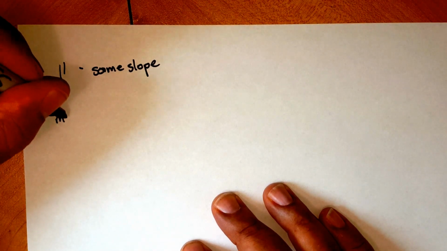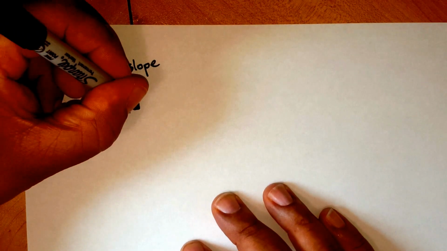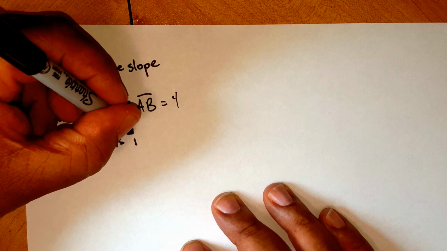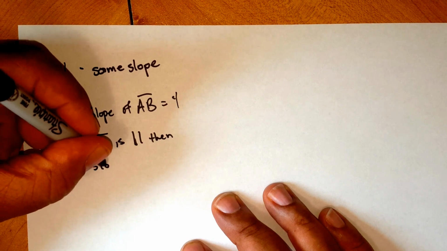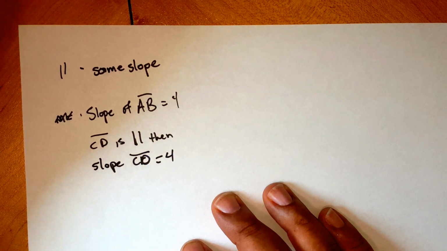So, some facts about parallel lines. Parallel lines have the same slope. So what that means, if I have the slope of line AB, and I know that CD is parallel, that means that the slope of CD has to be equal to the same thing, okay?